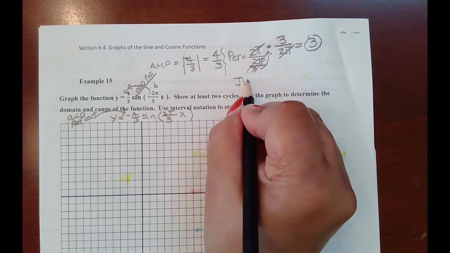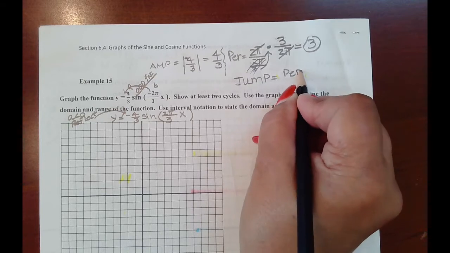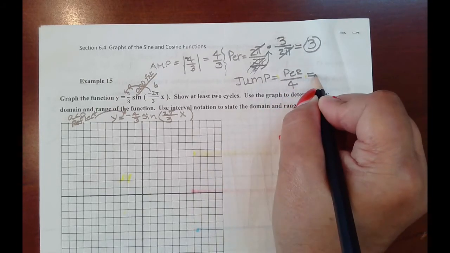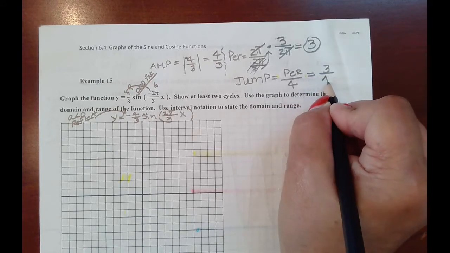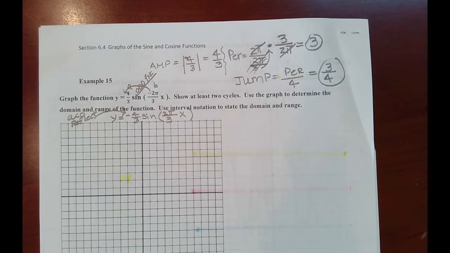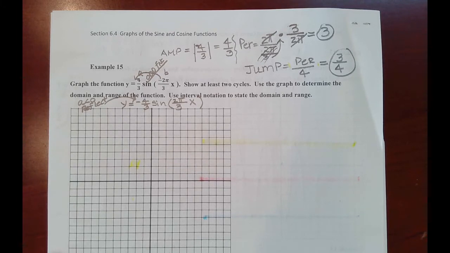Your jump ends up being whatever the period is, just a formula, divided up into 4 parts so that you can use it for a 4-point plotting pattern. So that's 3, the period, divided by 4. So we're going to be labeling each grid mark 3/4. We're going to jump over 3/4 between grid marks.